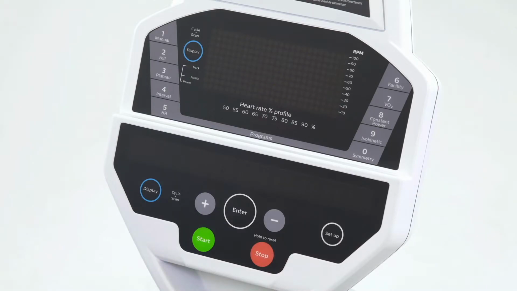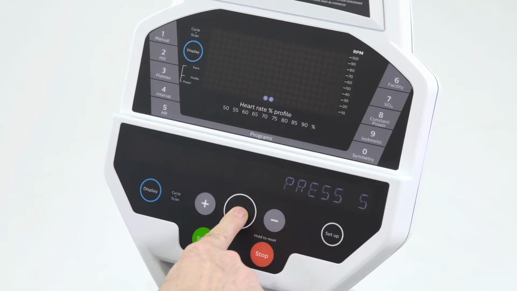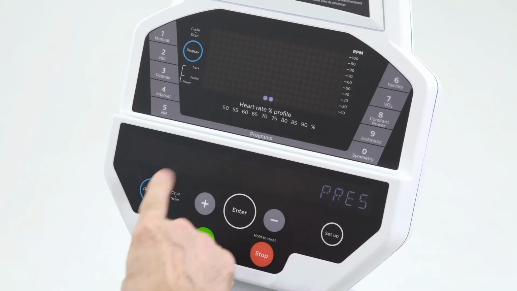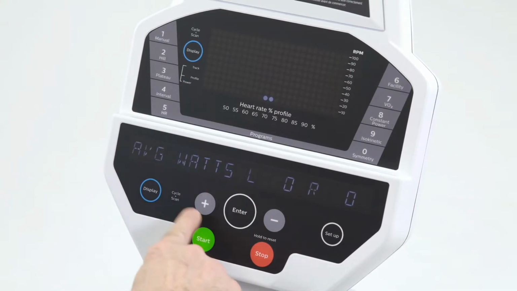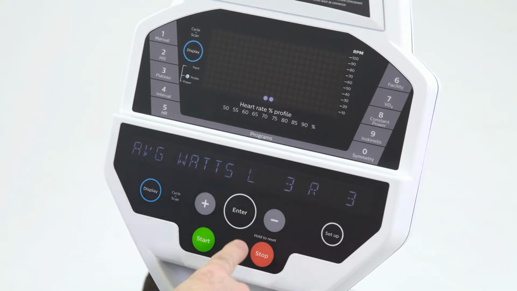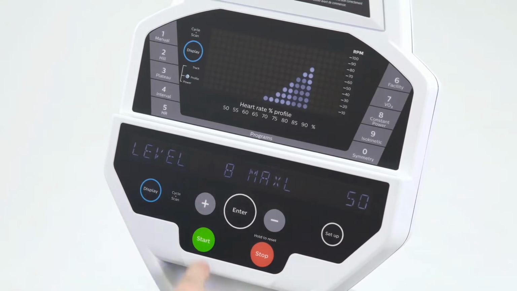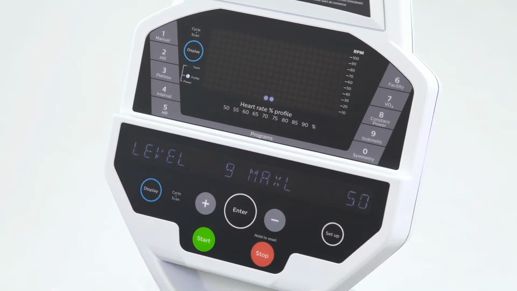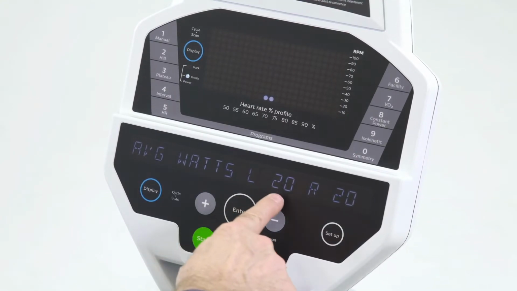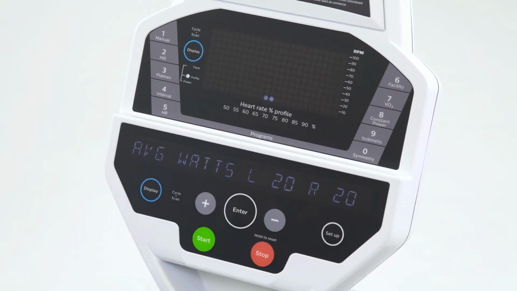In the console, we also have a Symmetry Program. So when I press the Symmetry Program, again, the brake should be off in this program. We're going to be able to measure the patient's left versus right watts. And usually you have to have some resistance on the pedal. So now as I'm pedaling and I'm symmetrical, I'm getting watts of left and right 20.